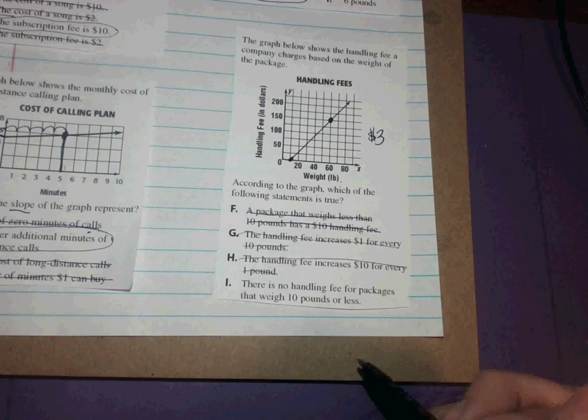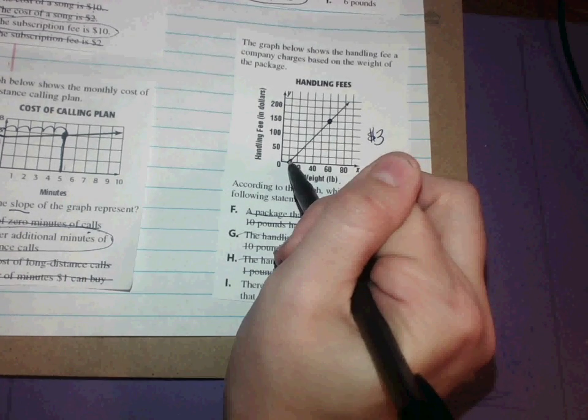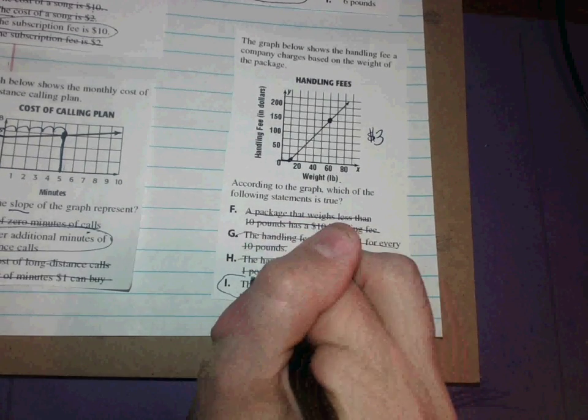There is no handling fee for packages that weigh less than 10 pounds. Well, is that true? 10 pounds or less? Yes, that handling fee is nothing. So that one would be correct.